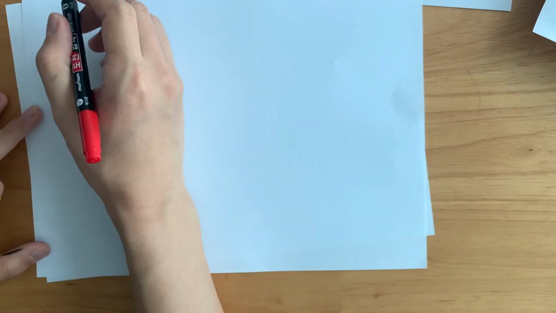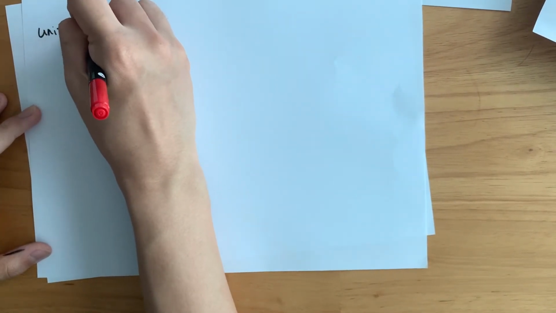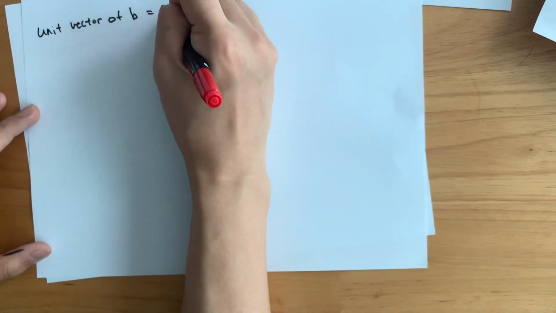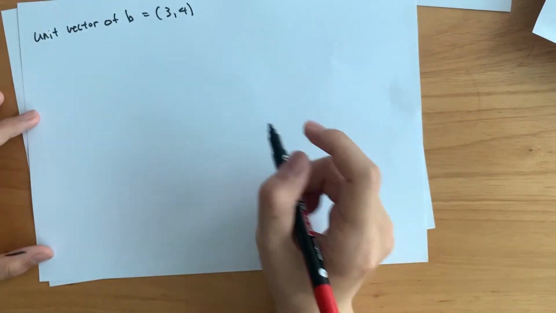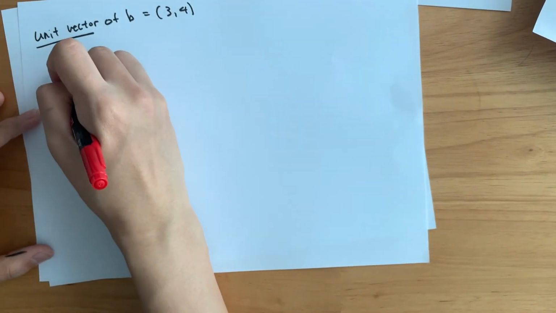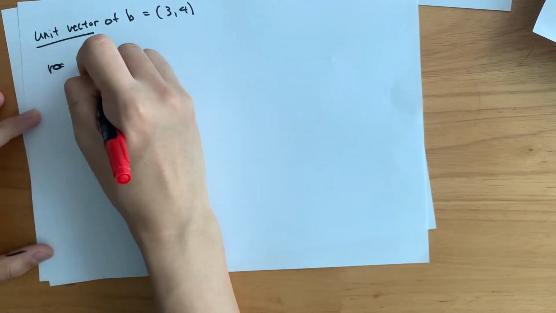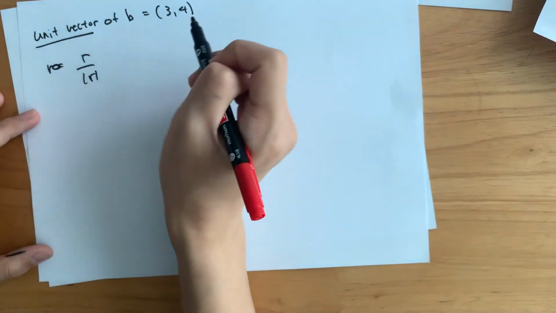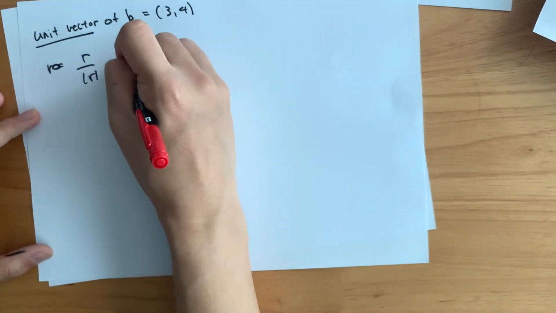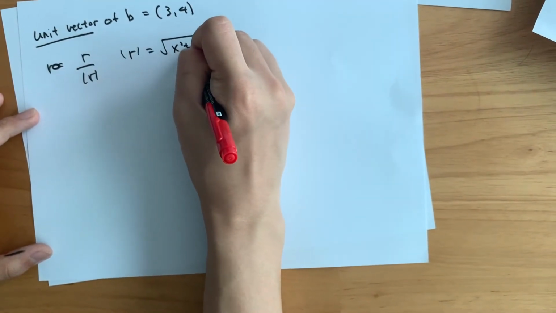Let's do the same example. Find the unit vector of b equal to 3 and 4. First, how to find the unit vector? We need r. The unit vector is r divided by r. So in order to find this, we need to know r, this one is equal to the square root of x squared plus y squared.